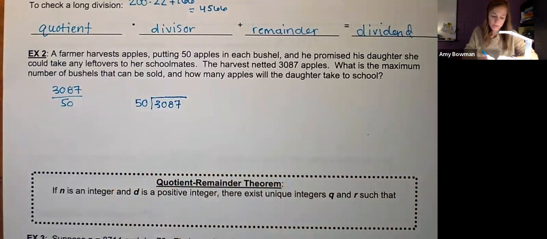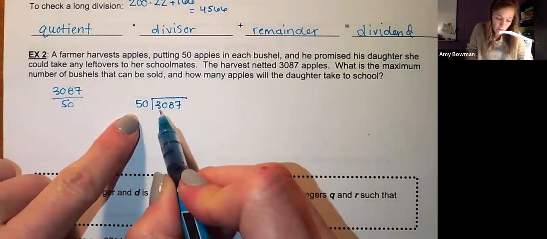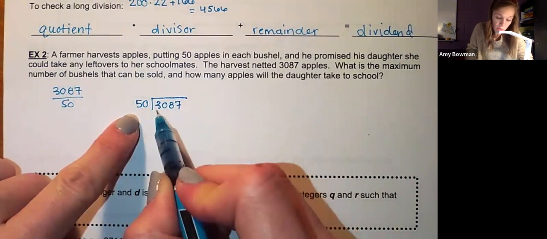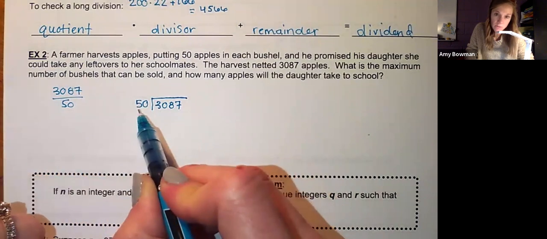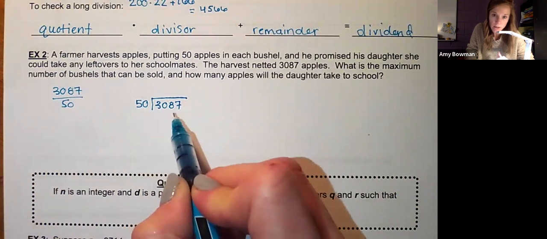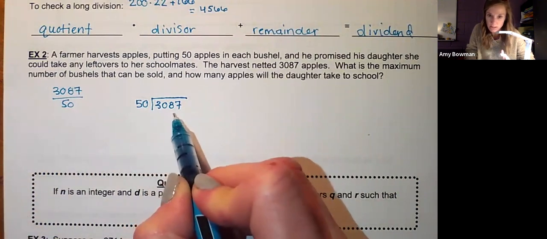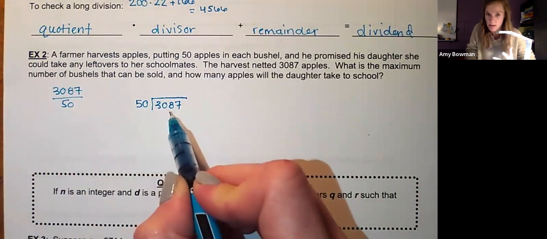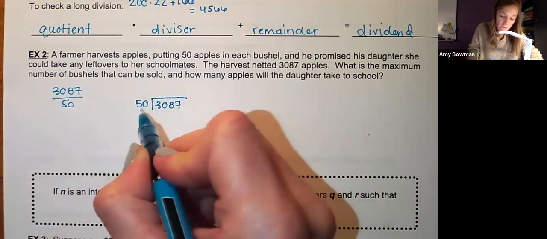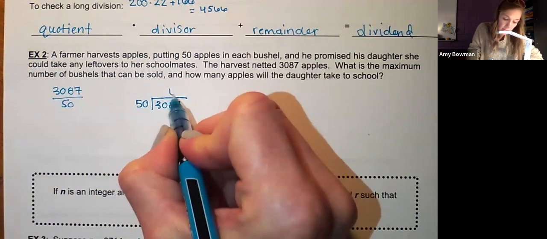First you would see, okay, how many times does 50 go into 30? Well, none. So then you would go out one more digit, so 308. How many times does 50 go into 308? It goes into 100 twice, so that means it goes into 300 6 times evenly. And then the 08, I can't get any more in there. So the absolute max times 50 can go into 308 would be 6 times.